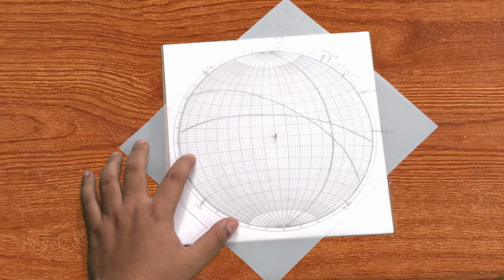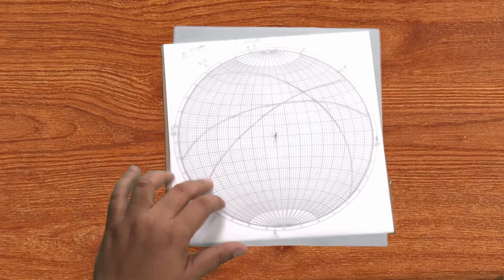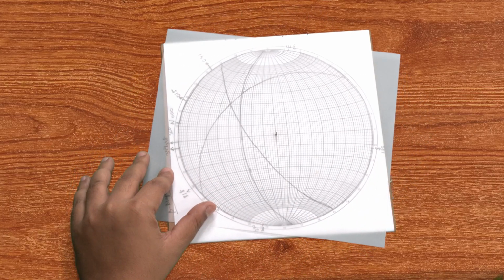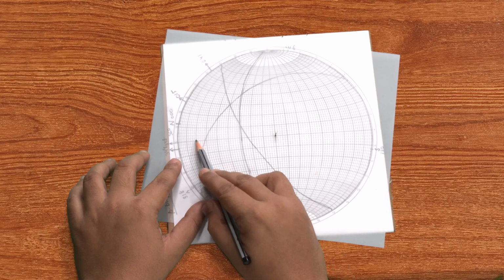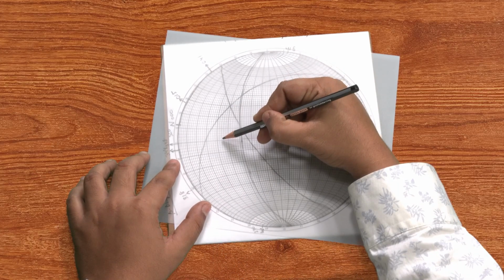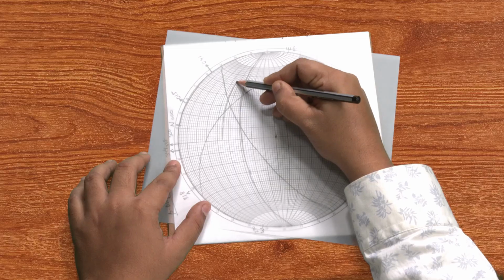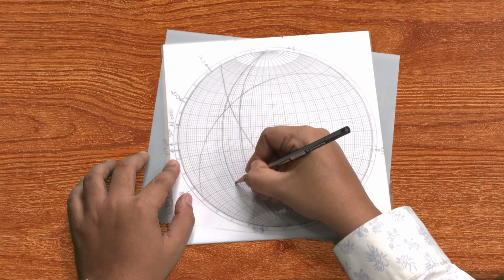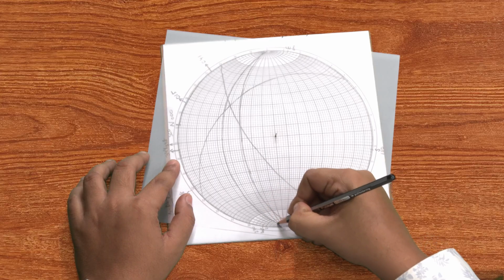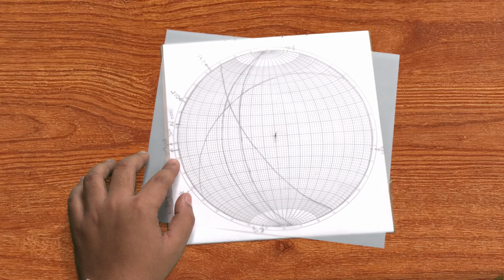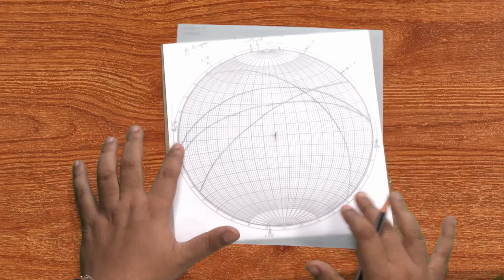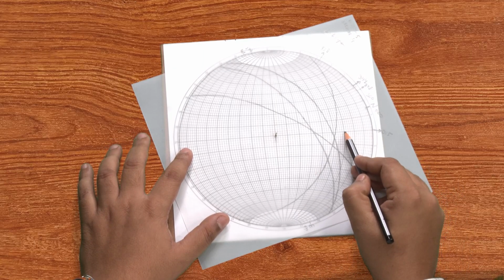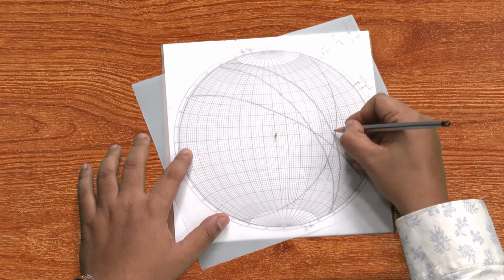Then you have 55 degree towards 348. So, let us bring 348 here, 55 degree, 10, 20, 30, 40, 55, like this. And finally, 015 in the direction of 015, 49 degree. So, 10, 20, 30, 40, 49, this one.